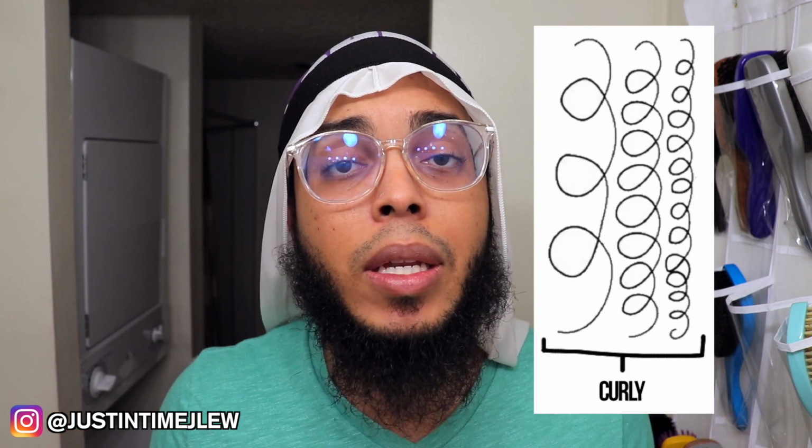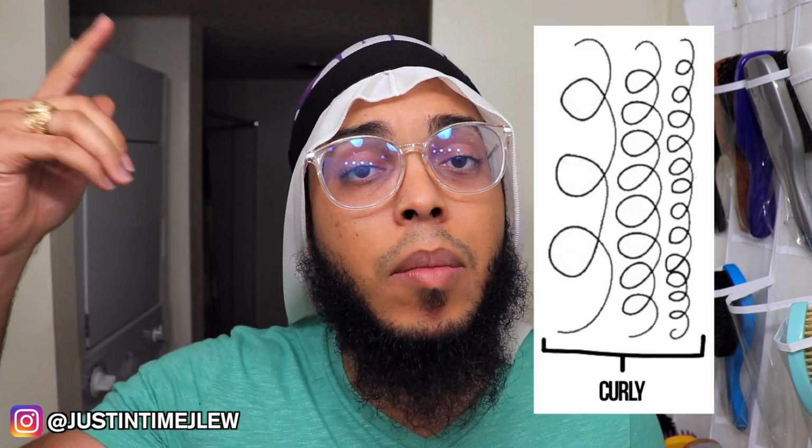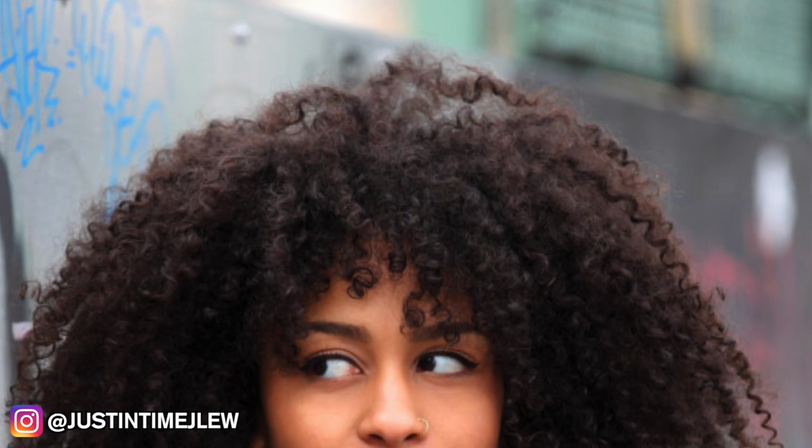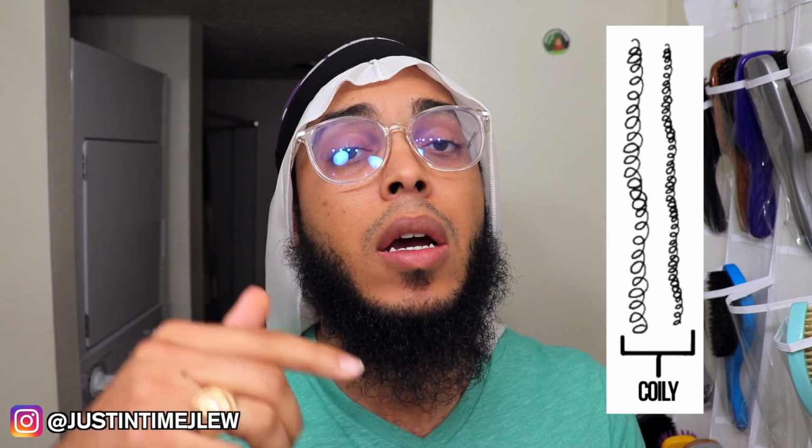Now the third one is simply called curly. Curly hair begins to curl a lot closer to the root, and the longer it grows, the curlier it becomes. These curls typically overlap each other. Now the fourth one is called coily. I know a lot of people may not know what this is, but a coily curl pattern simply means that your hair coils up.